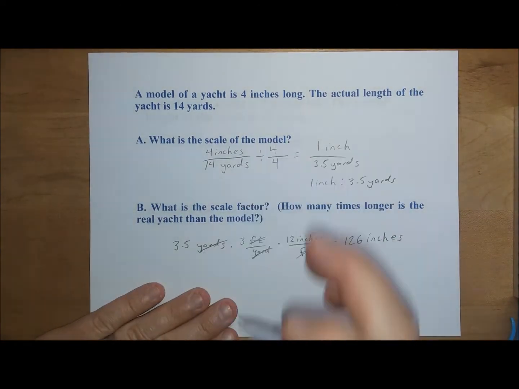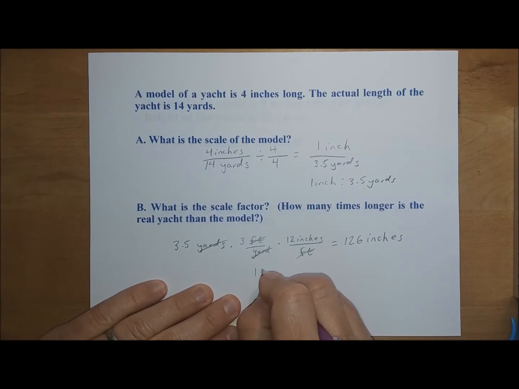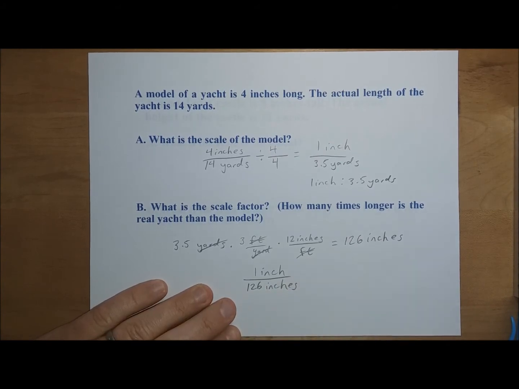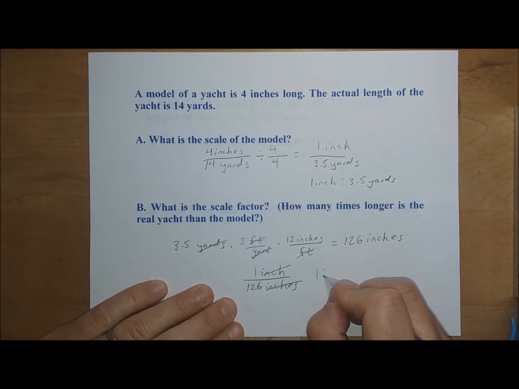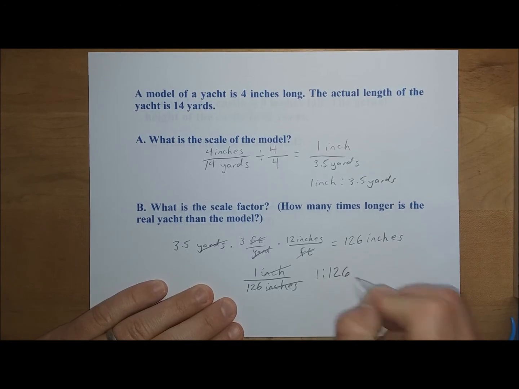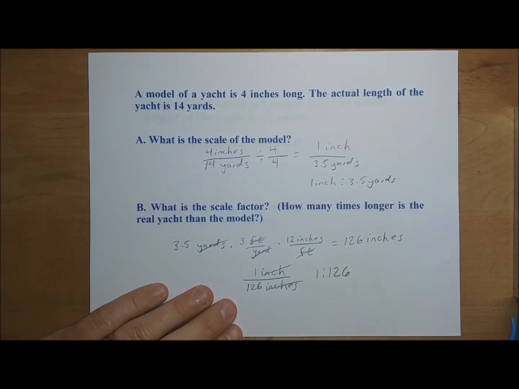So now I'm going to rewrite my scale as 1 inch per 126 inches. And you'll see now the dimensional units cancel each other out. So I've got a scale of 1 to 126. In other words, the real yacht is 126 times larger than the model.